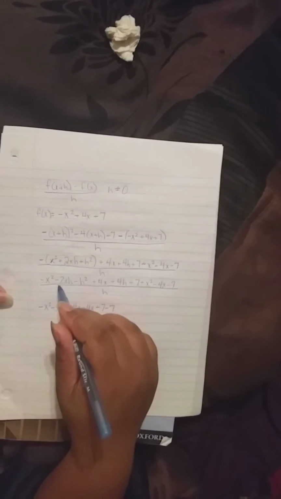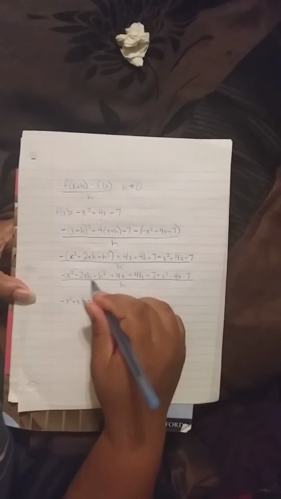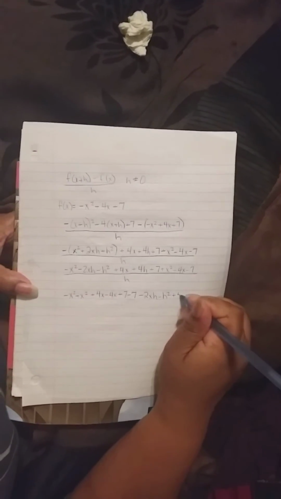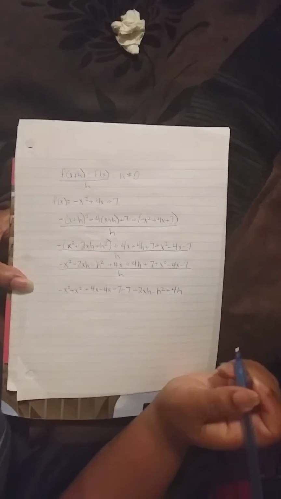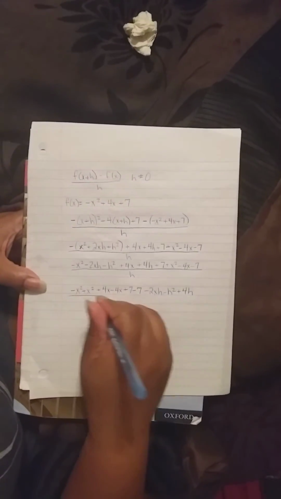It's the 7 with the negative 7. And then I write the remaining terms. So it's going to be negative 2xh, minus h squared, plus 4h. And that's it. All over h.